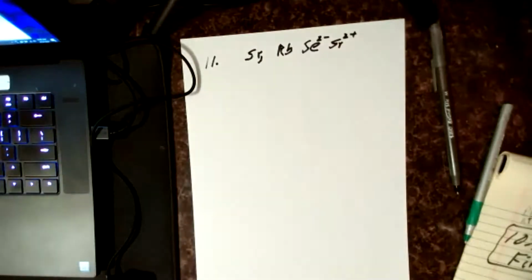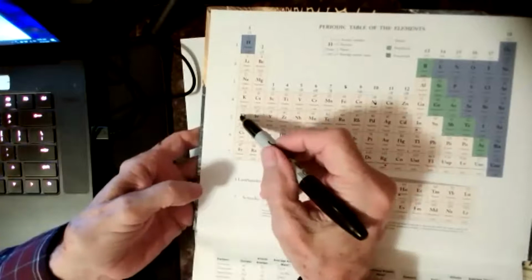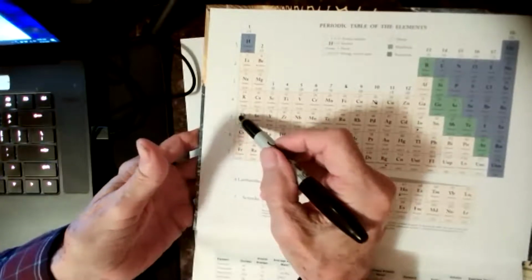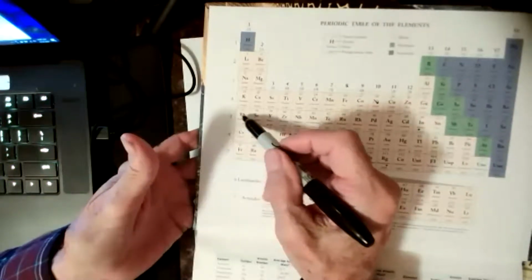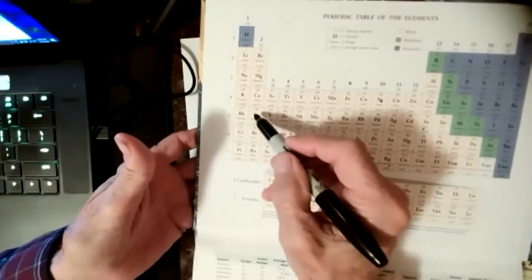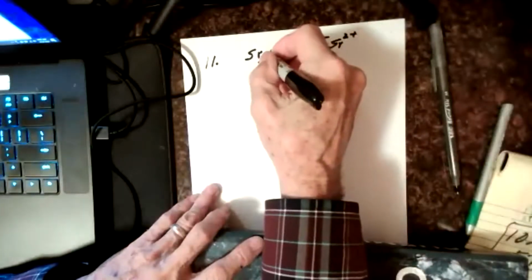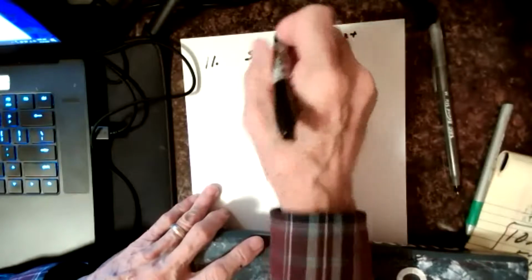Now again, you have to look at the periodic chart. Strontium is here, rubidium is here. What's the relative size? Size decreases going across. Remember, it decreases going across. So strontium is smaller than rubidium. So strontium is less than rubidium.